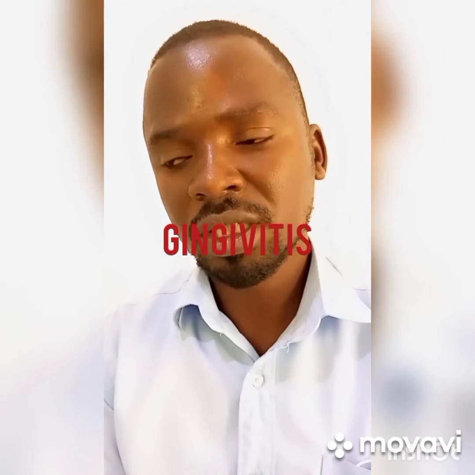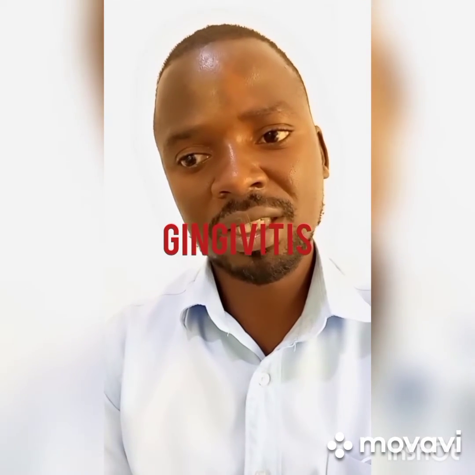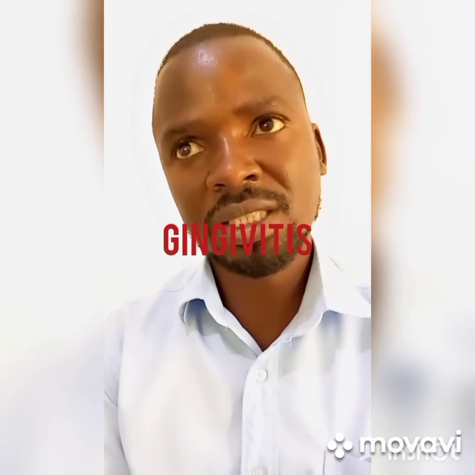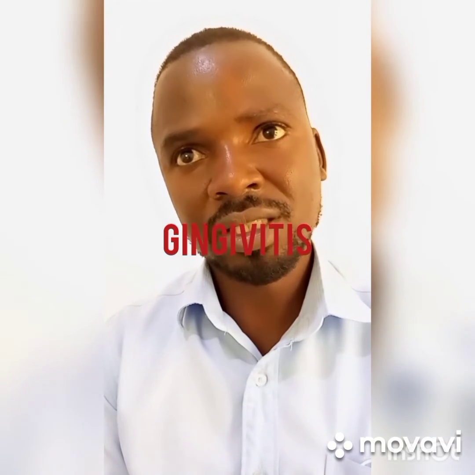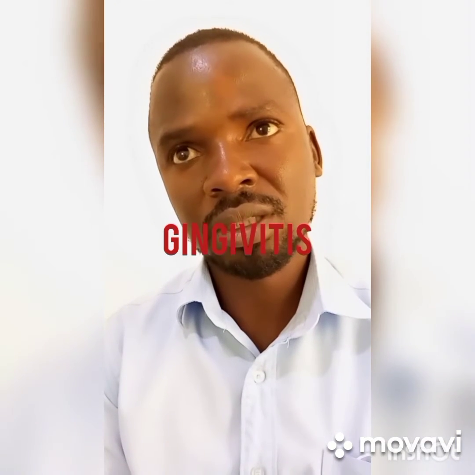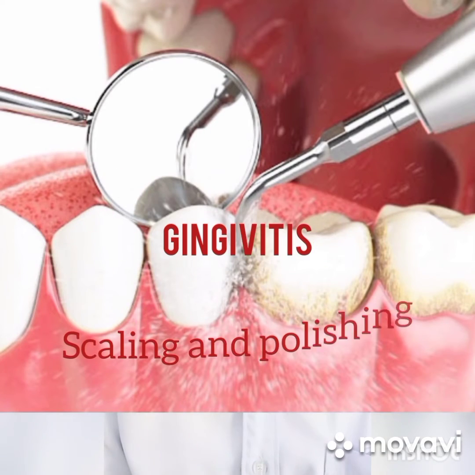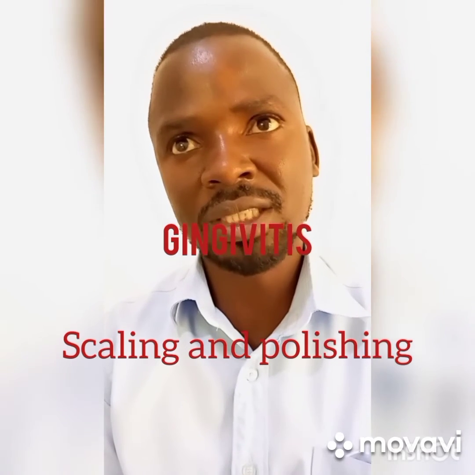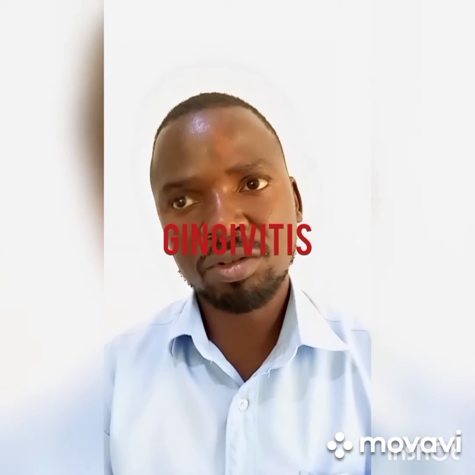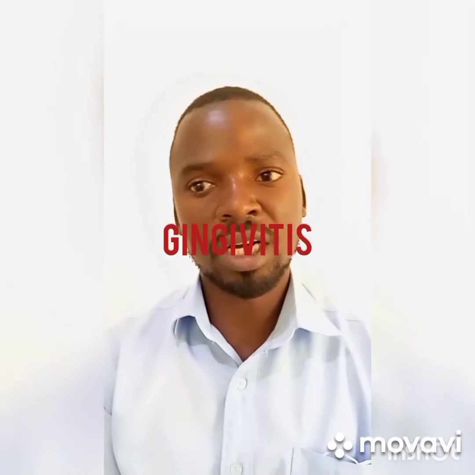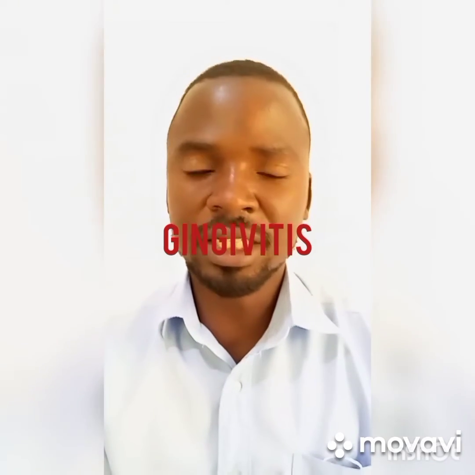Let's go and see how we can treat this disease, gingivitis. The most common is to do scaling. Your dentist will advise you to do scaling and polishing. In acute necrotizing ulcerative gingivitis, you may not do the polishing because the gums are totally damaged. So there you can do the scaling, then the polishing comes later as the healing takes place.